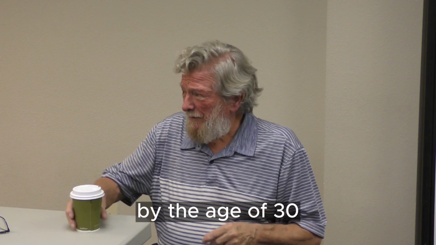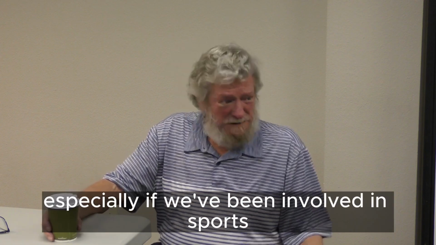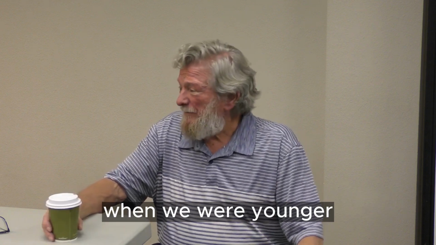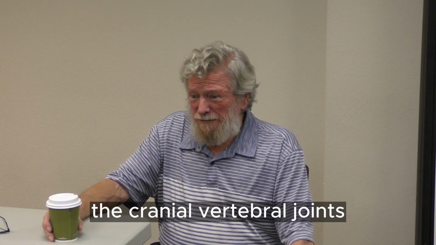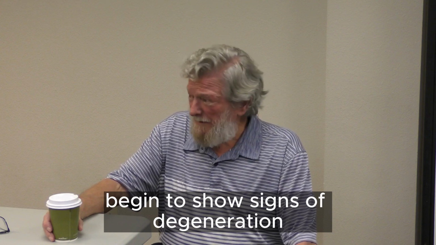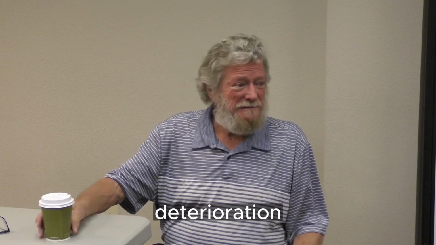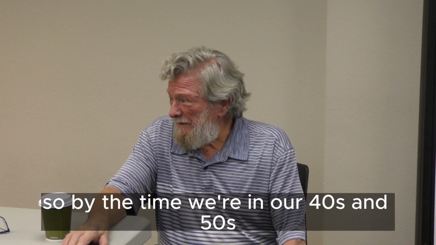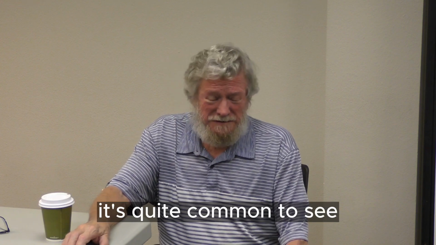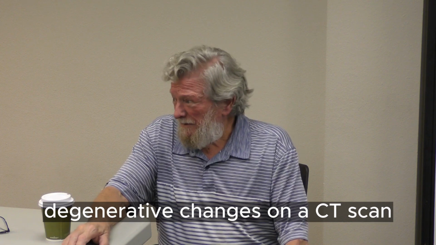By the age of 30, especially if we've been involved in sports when we were younger, the craniovertebral joints begin to show signs of degeneration, deterioration. So by the time we're in our 40s and 50s, it's quite common to see degenerative changes on a CT scan.